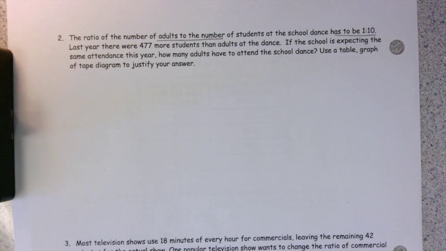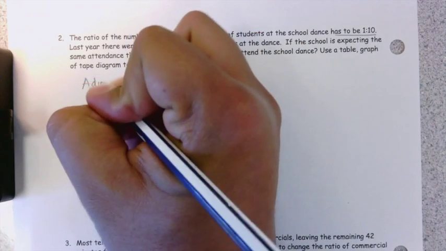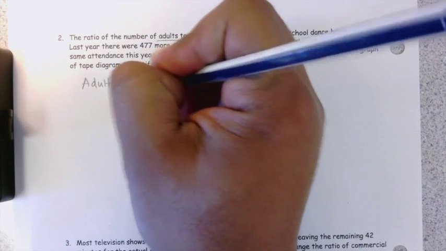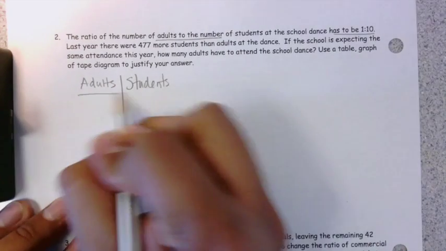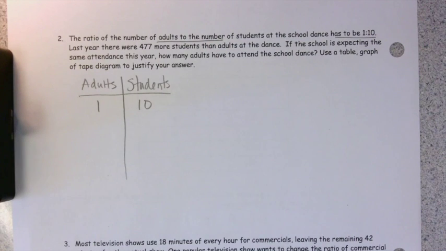So adults to the number of students. Go ahead and write adults and students. 1 adult for every how many students? 1 adult for every how many students? So 1 adult for 477 students when the problem's saying 1 to 10. 1 adult for every how many students? 10. Thank you.